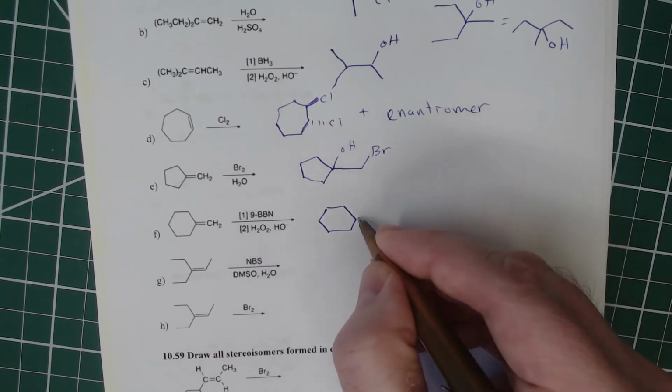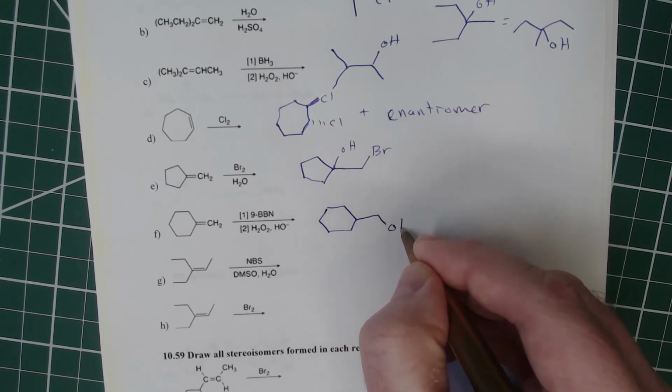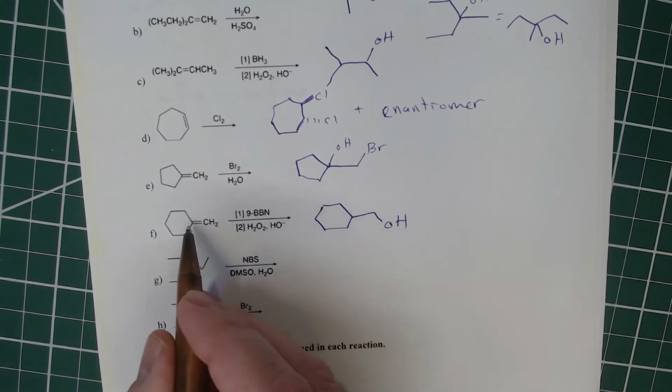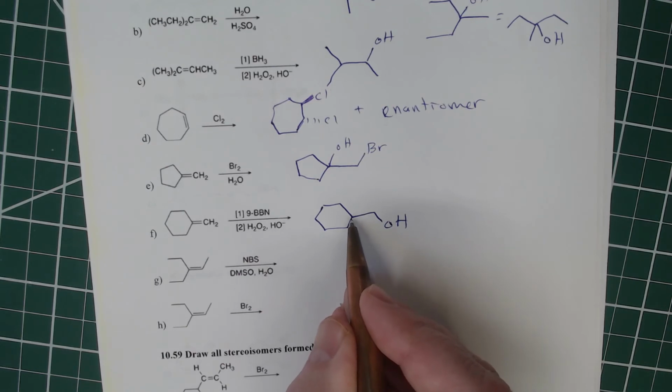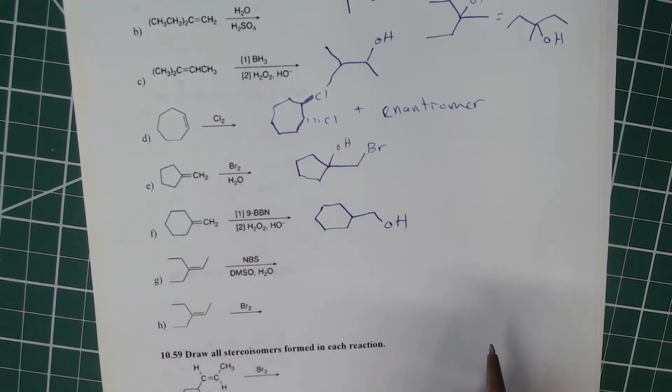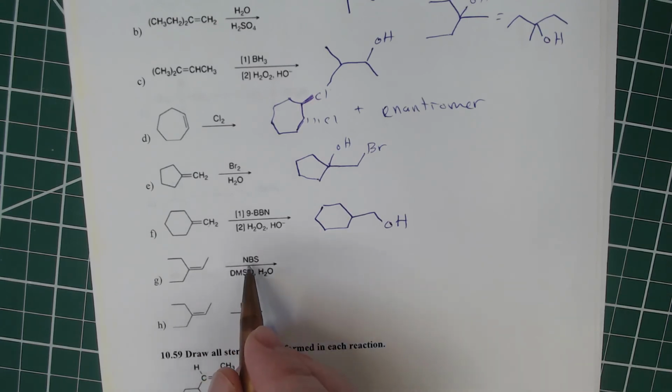All right, so with anti-Markovnikov addition, we're going to get the OH out there. So hydrogen goes to this one, that's implied hydrogen, and then the OH ends up on that particular carbon.